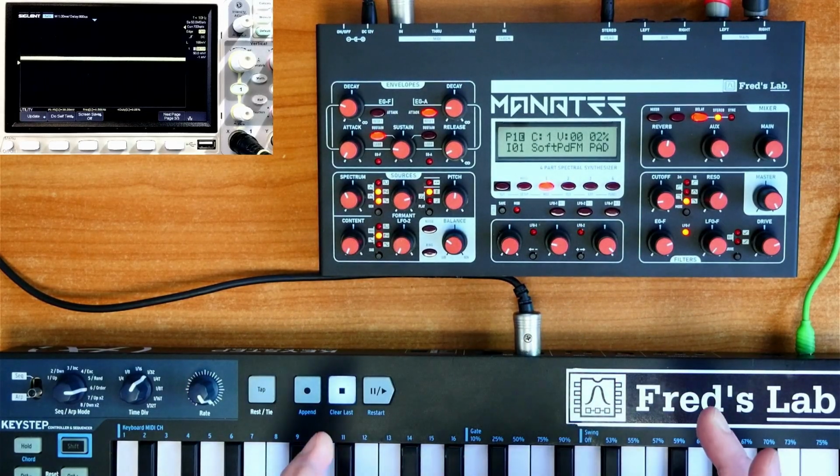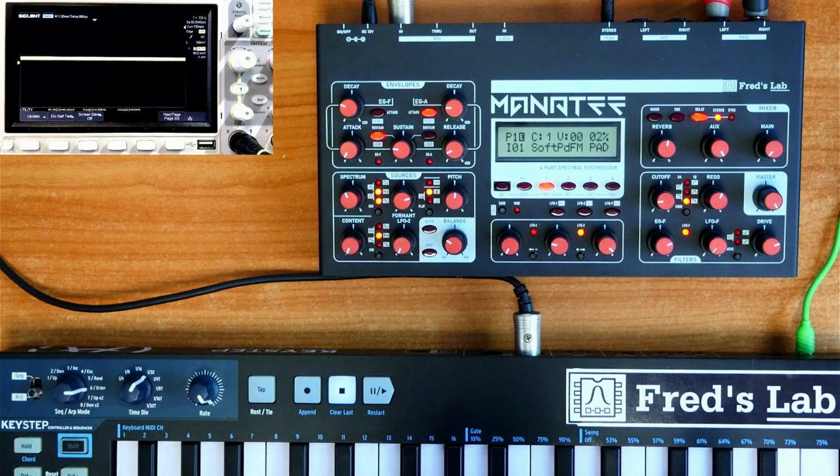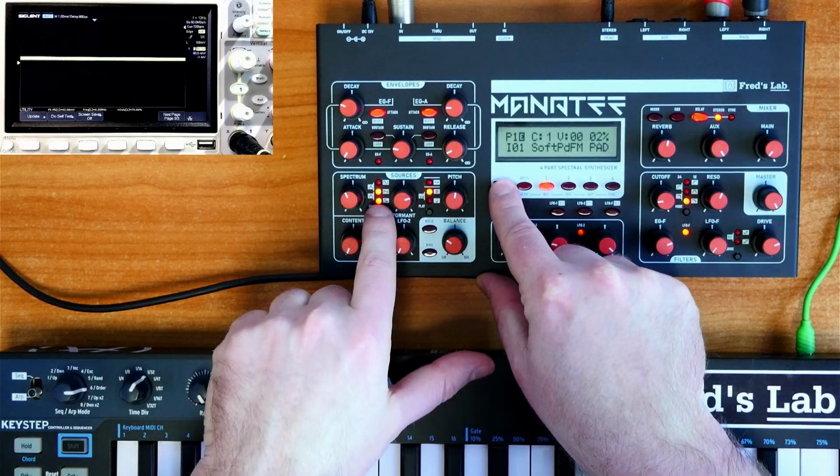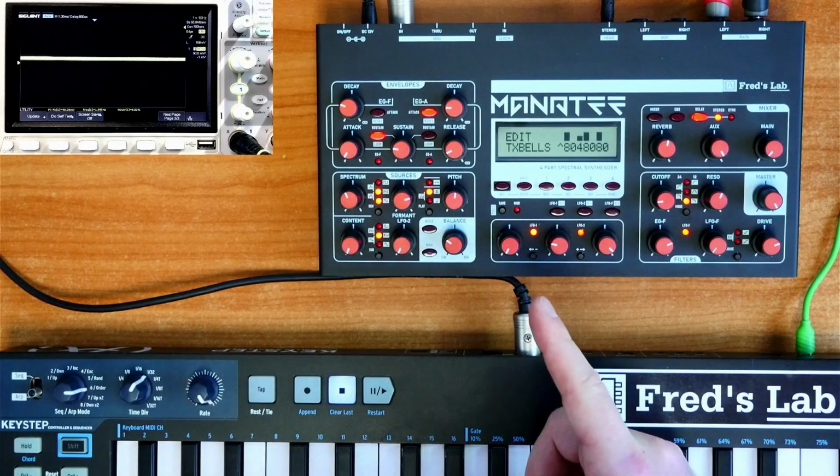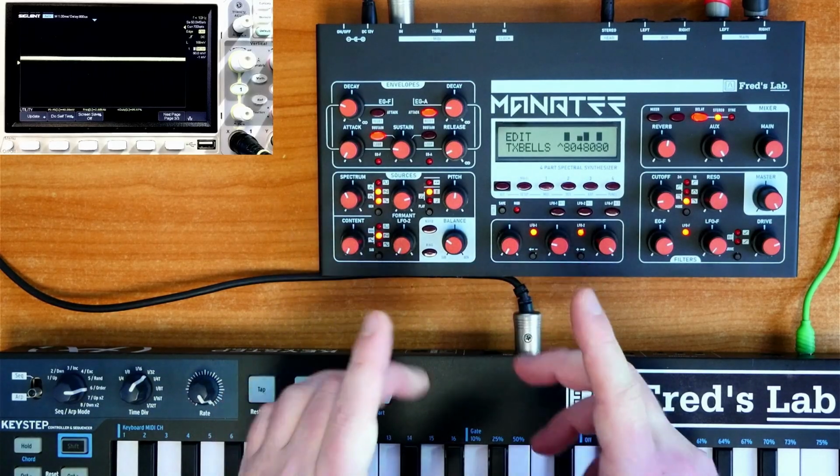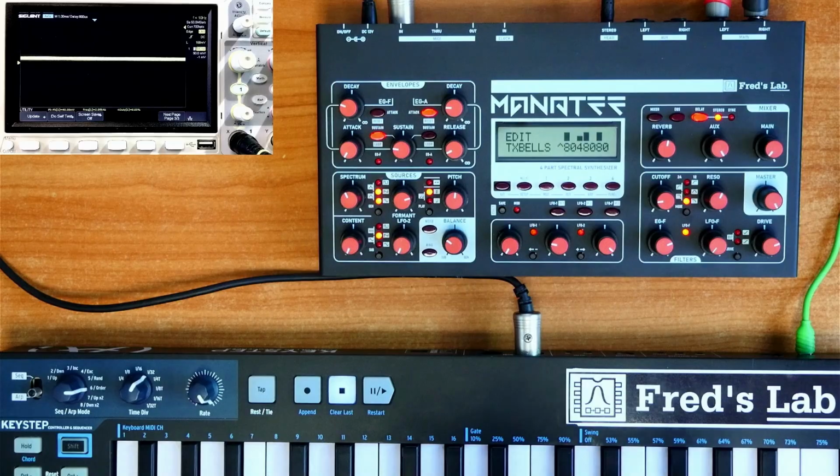Since you have made it this far into the video, I want to show you something special. You press Alt and generator and you jump to a hidden page, and this is the spectrum editor. But don't tell it to everybody, that's our secret.